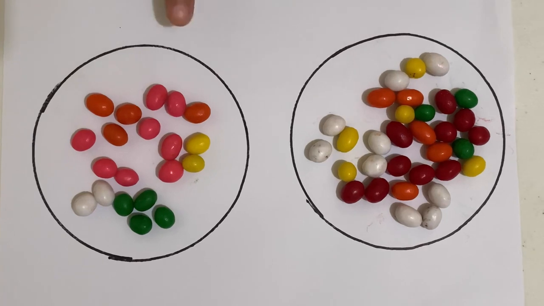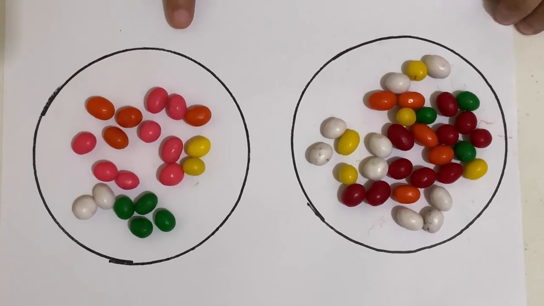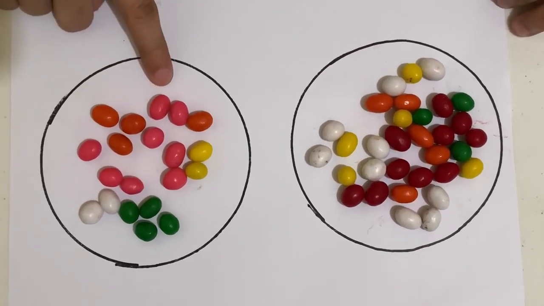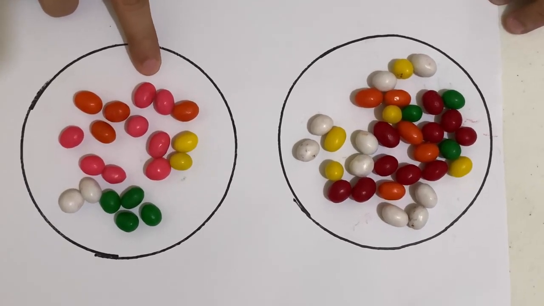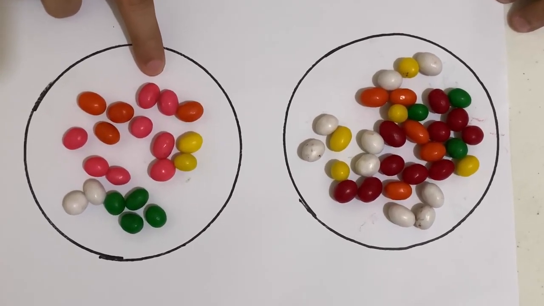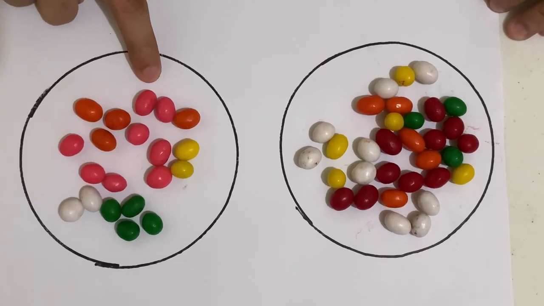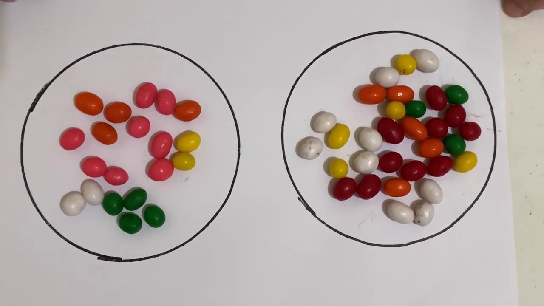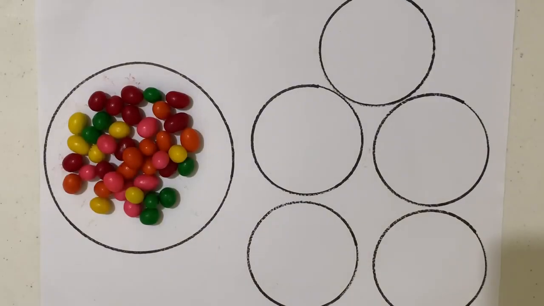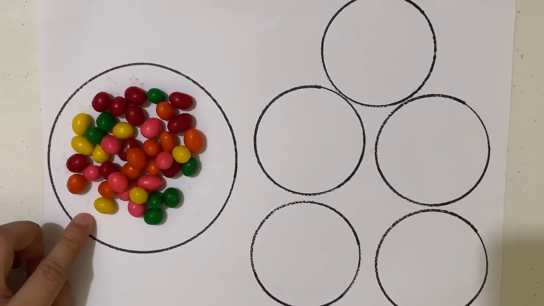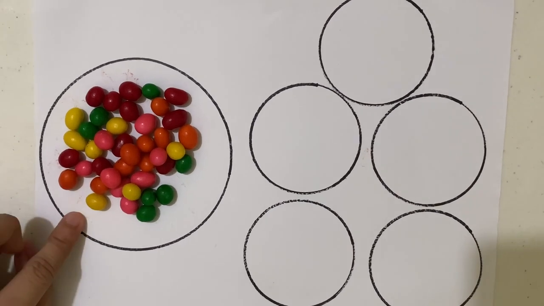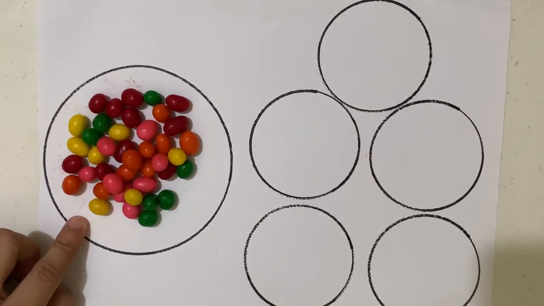So one of the approaches that we are going to use to avoid that bias in the selection of the sample is a stratified random sampling technique. So how are you going to do a stratified random sampling? This is our target population, and in our previous video, we learned how to do a simple random sampling.